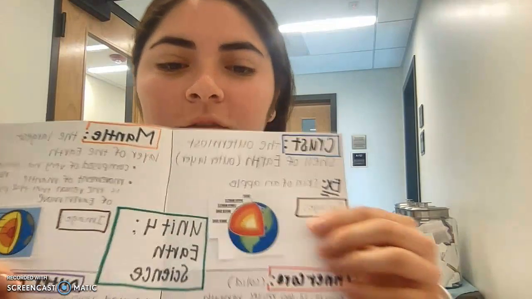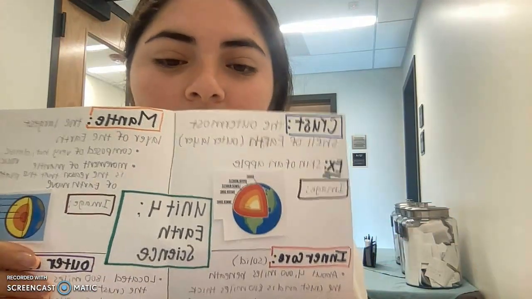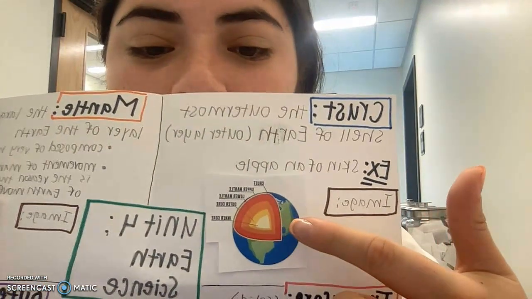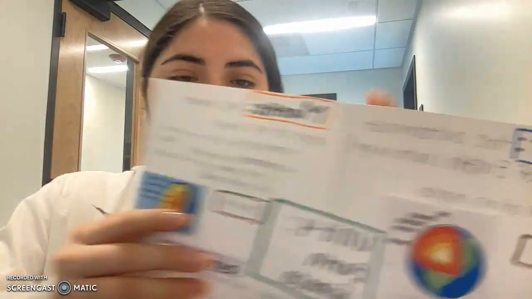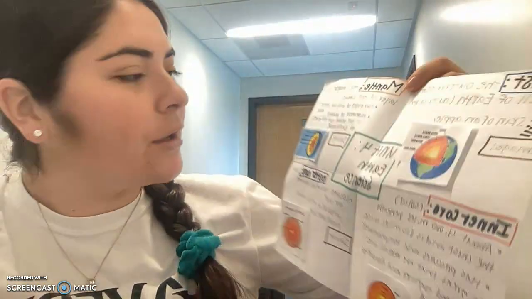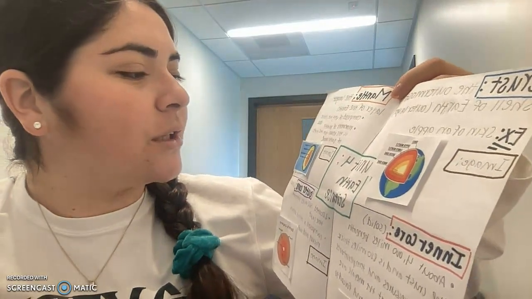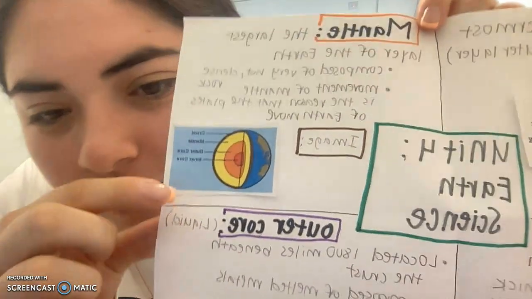And for crust, the definition is that it is the outermost shell of the earth, so it's like the outer layer. And then here's the image of the crust. And then the mantle is the largest layer of the earth, which is composed of very hard, dense rock. And then there's an image right there.